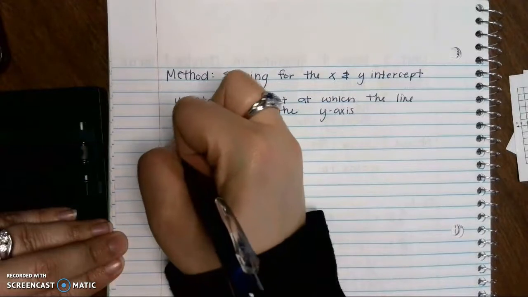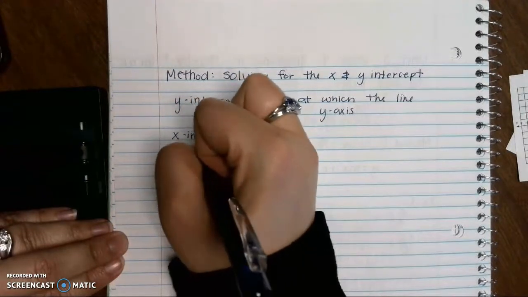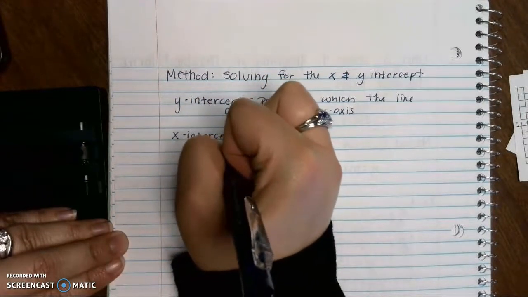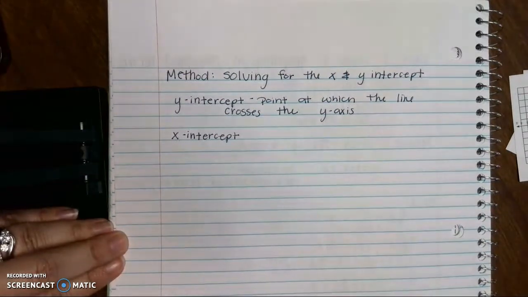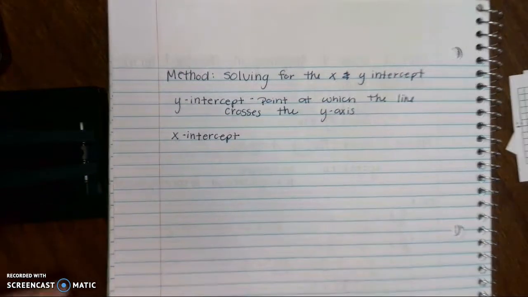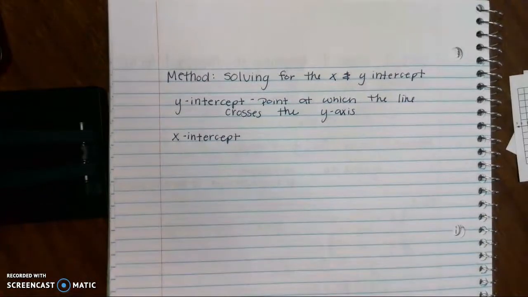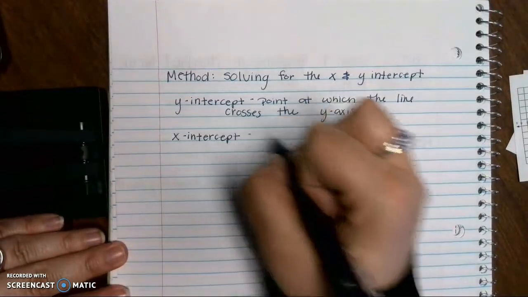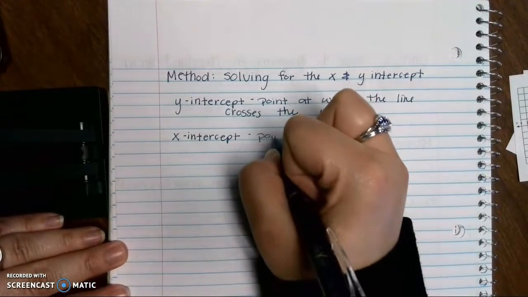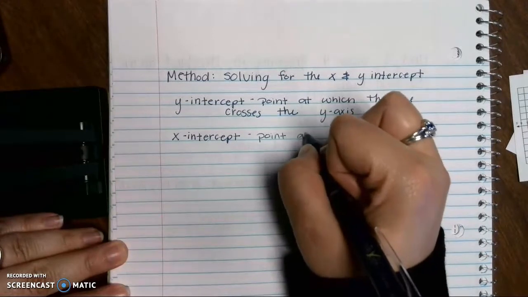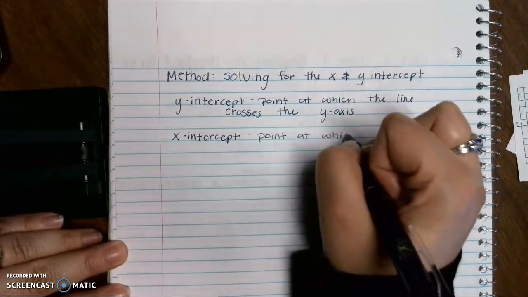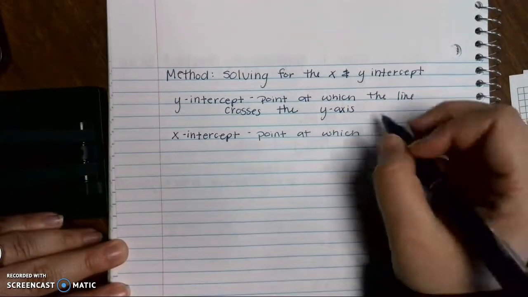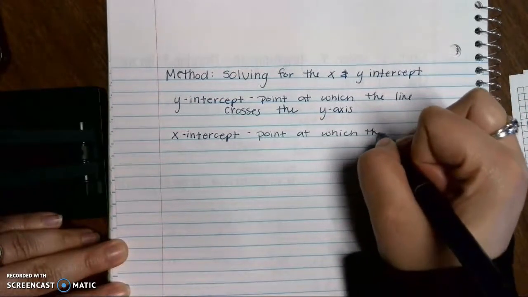So therefore, the x-intercept is going to be, drum roll, the point at which the line crosses the x-axis.